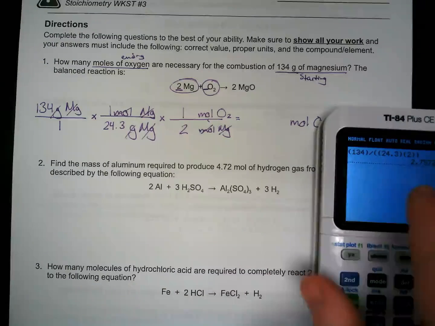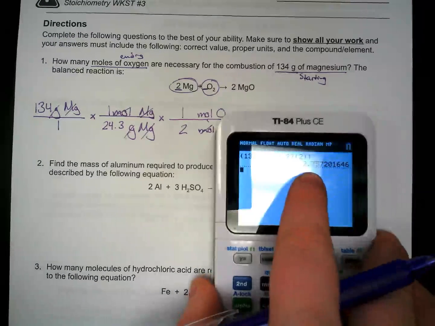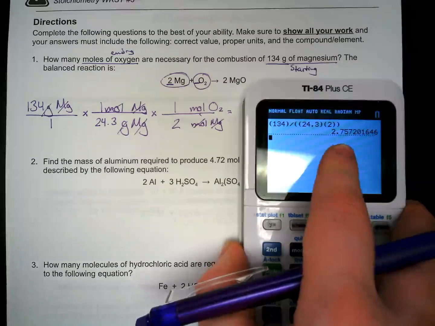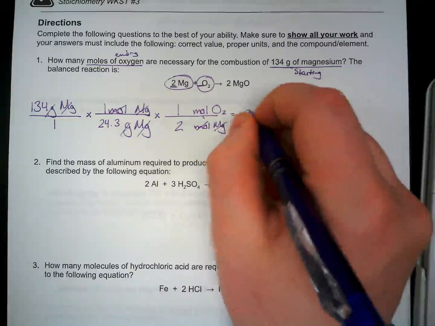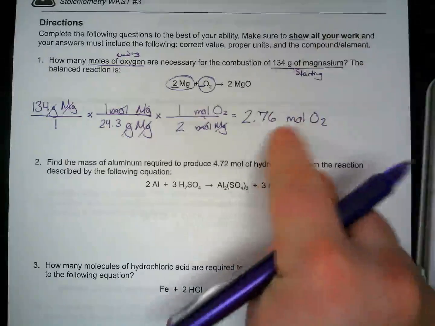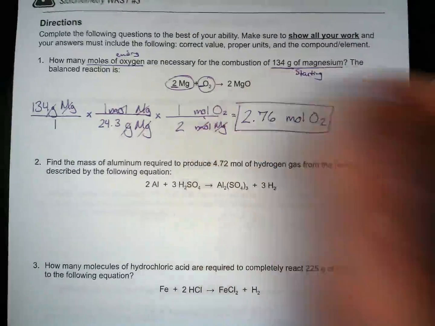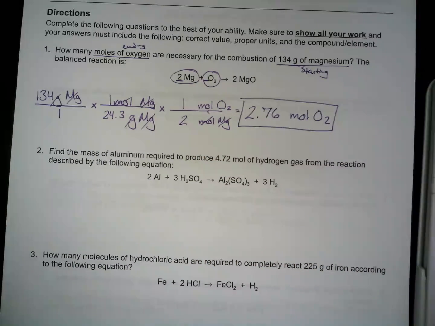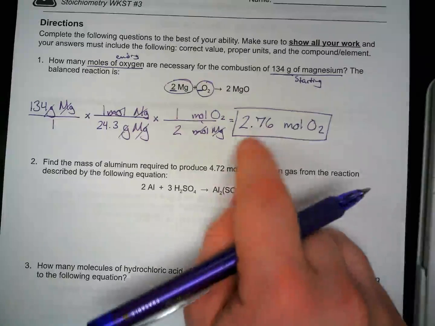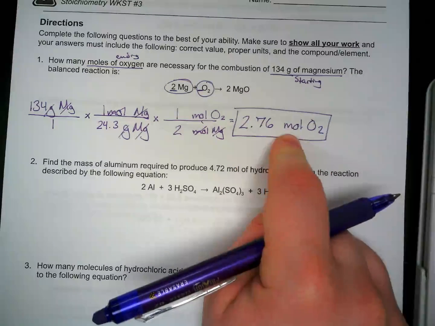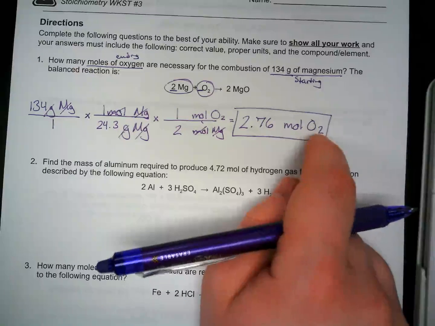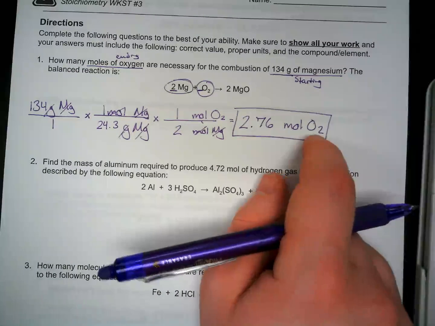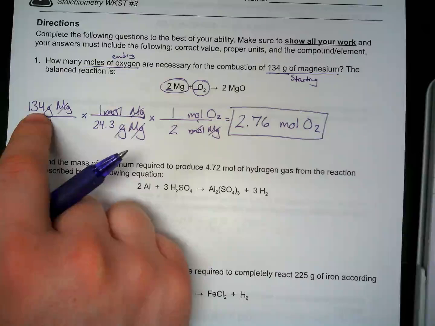So looking at this guy, it looks like my answer should be 2.76. I think that's going to be, I don't think, I know, 2.76 moles of O2 is my answer. Okay, so I kept sig figs, I've got the right units, and I've got the right compound labeled here, because we ultimately wanted to know how many moles of oxygen we needed in order to combust with 134 grams of magnesium.